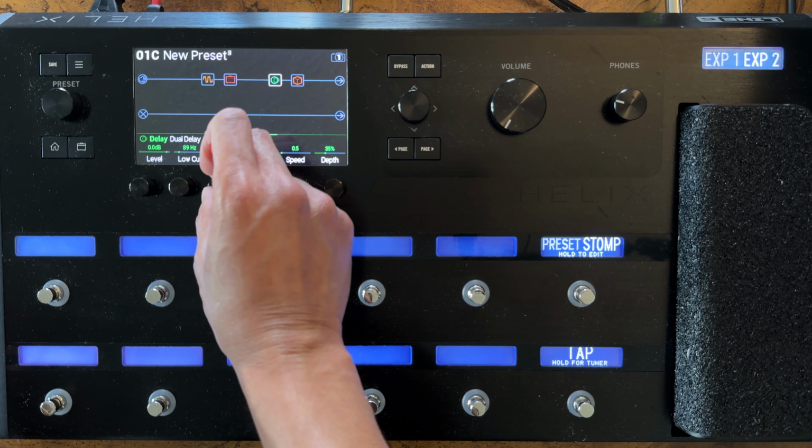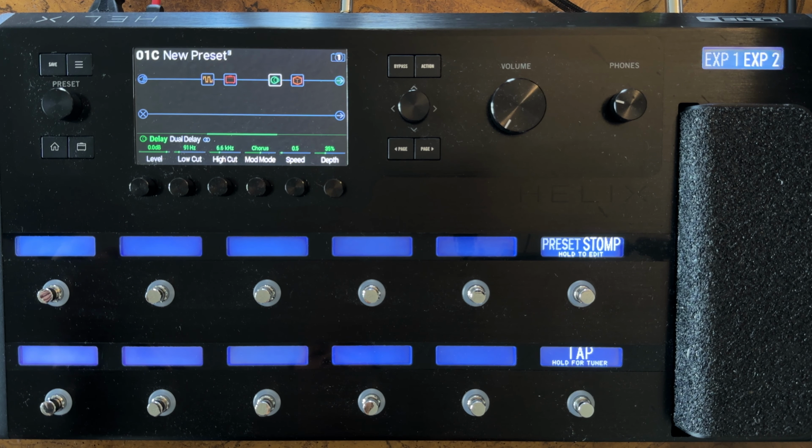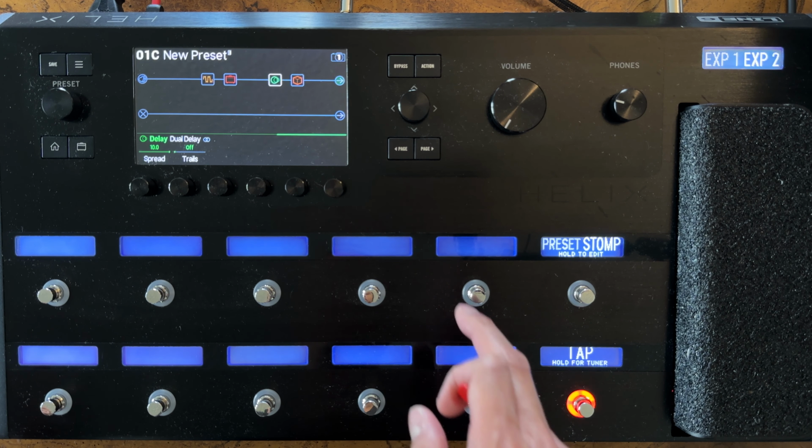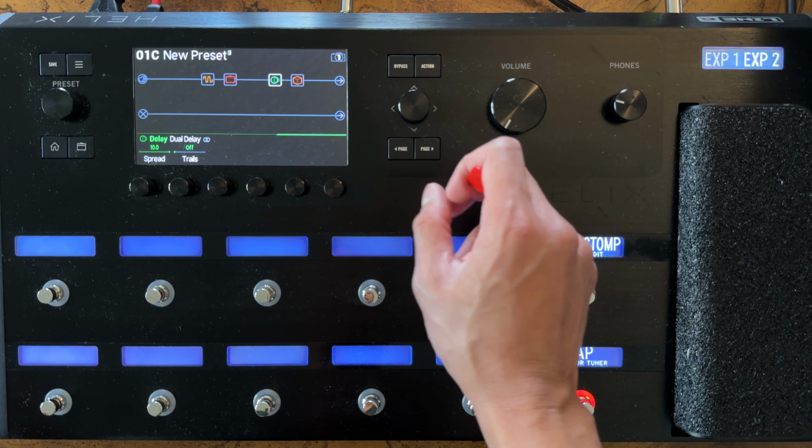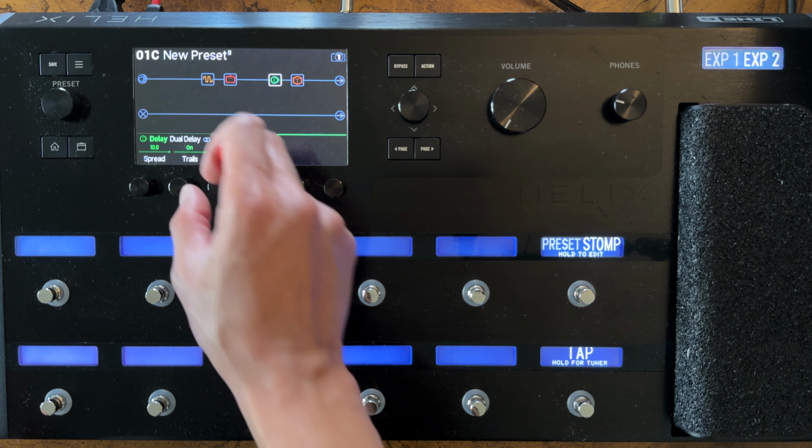And again, you can keep low cutting and high cutting here just to make it sit in the mix a little bit better. Kind of plays itself. And the last thing we're going to do is I want to keep the trails on.